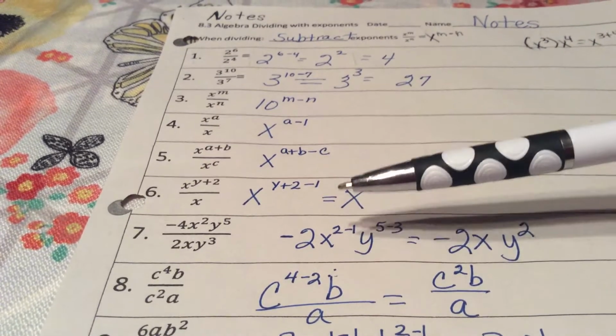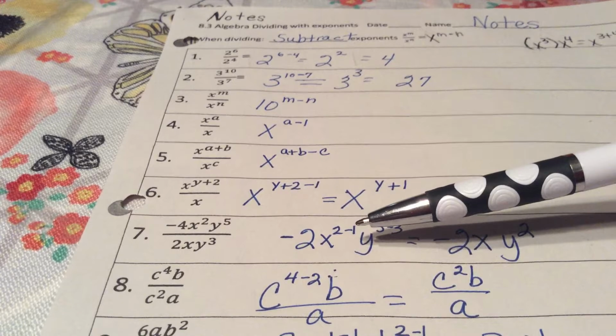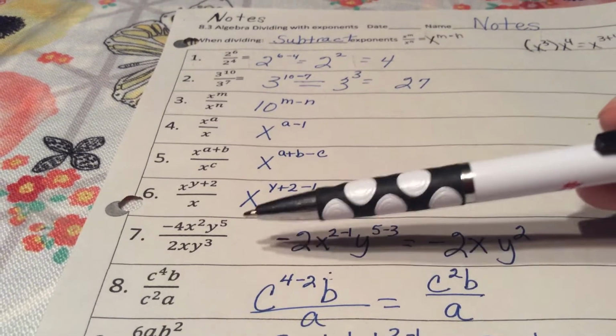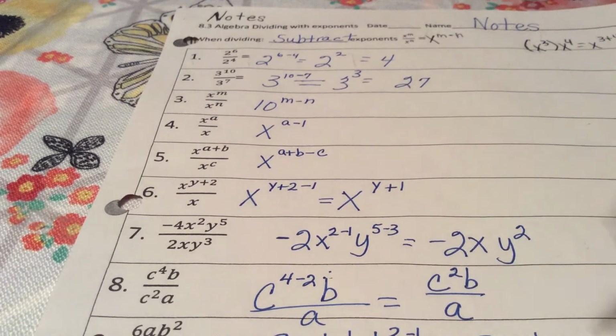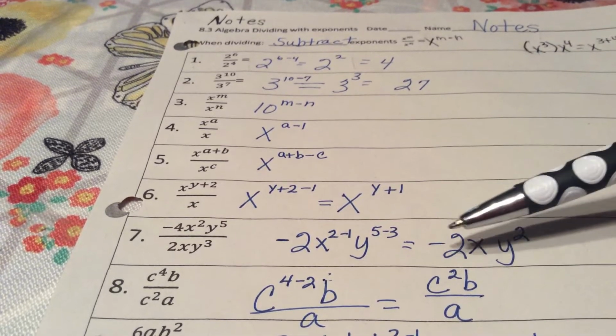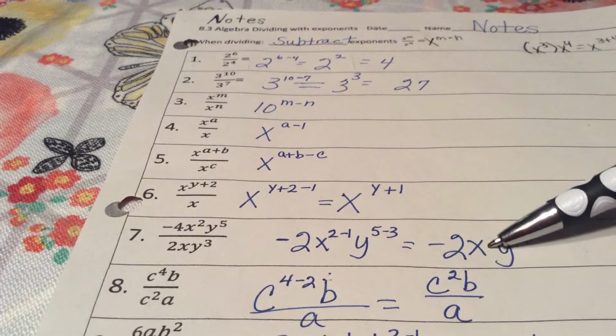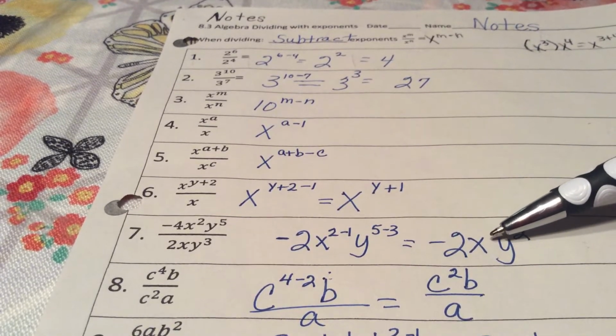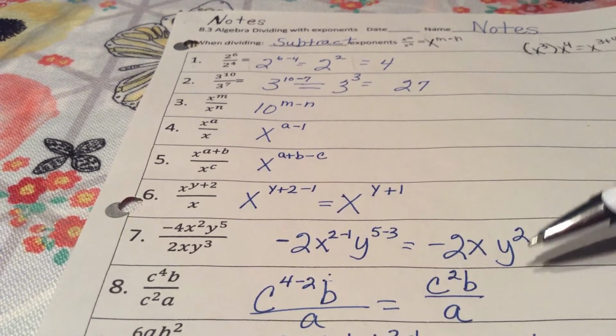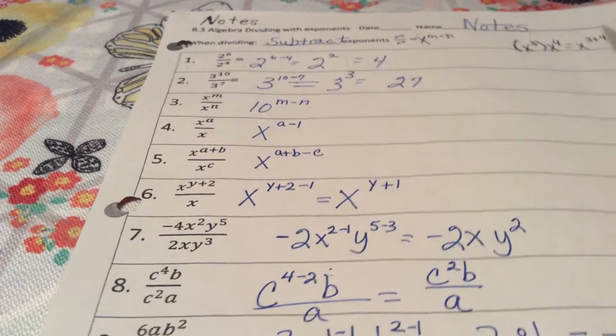So this is x to the 2 minus 1 and y to the 5 minus 3. So our final answer is negative 2, x to the 1st power. Now if you put a 1 there, that is okay. Or if you just leave it x, that's okay also. y to the 2nd power.